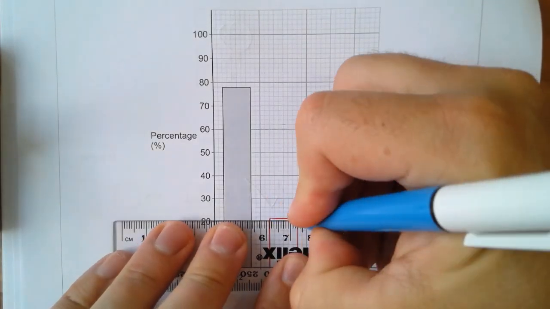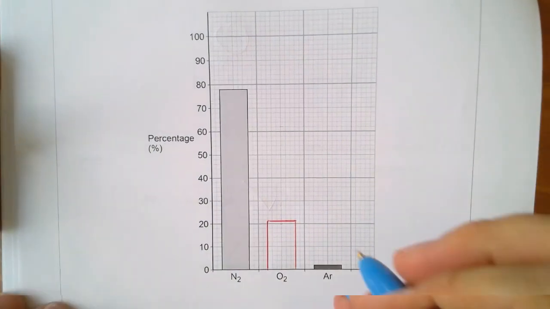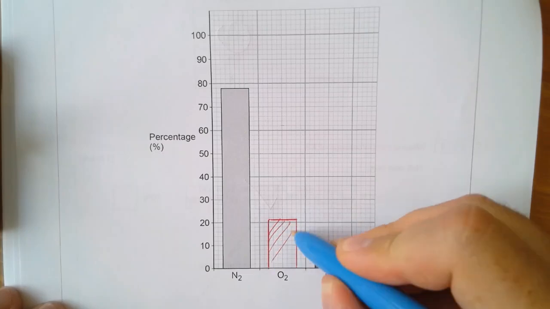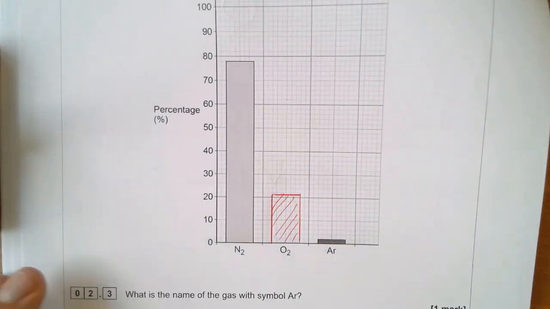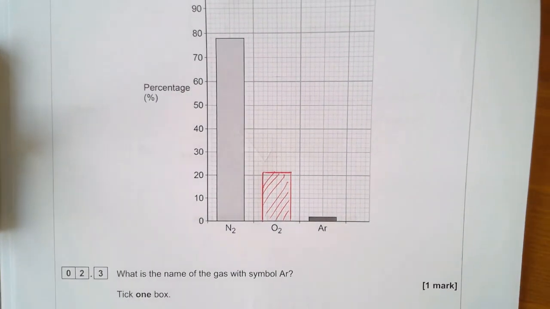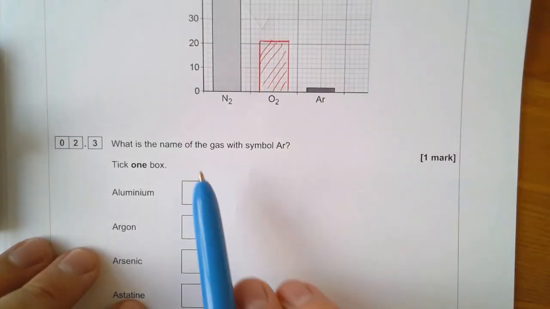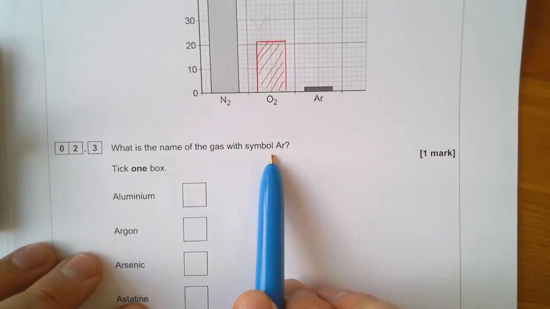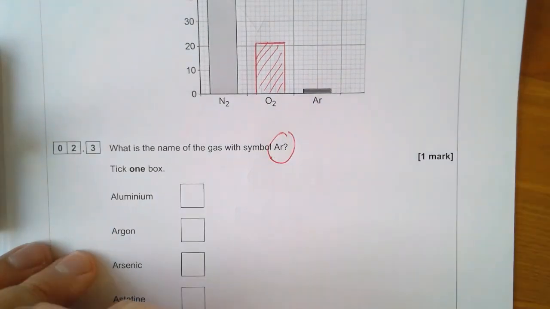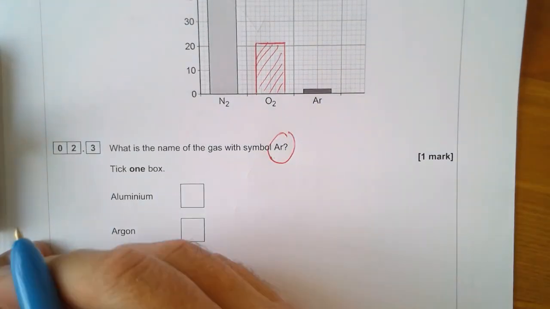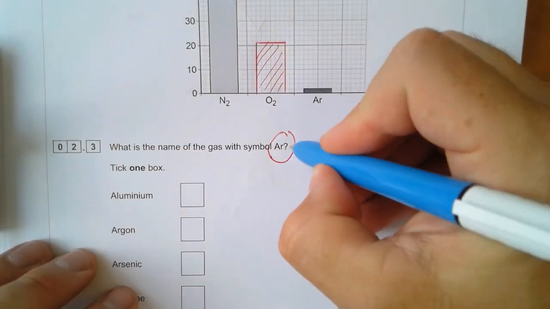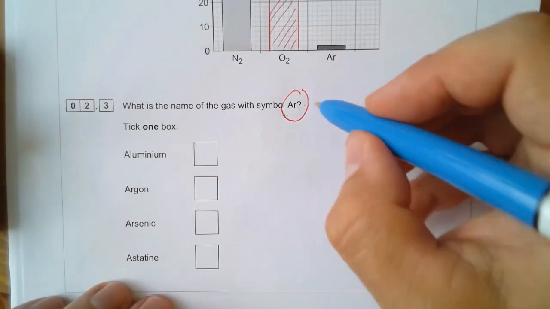Brilliant. So that should be 21 again. You can shade it if you want. It's not necessary, just make it stand out quite nicely there. And the next question asks us, what is the name of the gas with the symbol Ar? So I would look on my periodic table. If it's a gas, it's probably going to be on the right hand side. This one's a noble gas, which you'll find in group 0, and its name is argon.